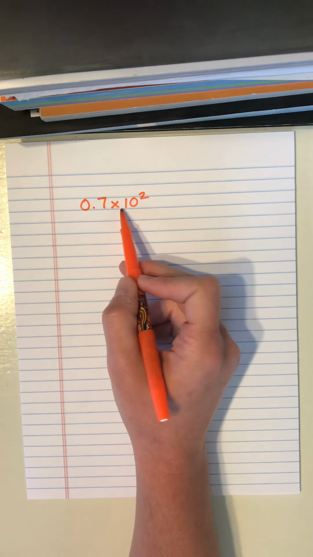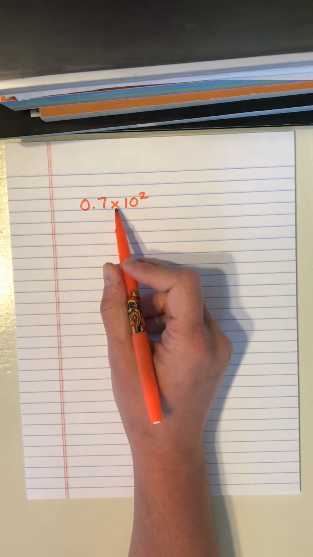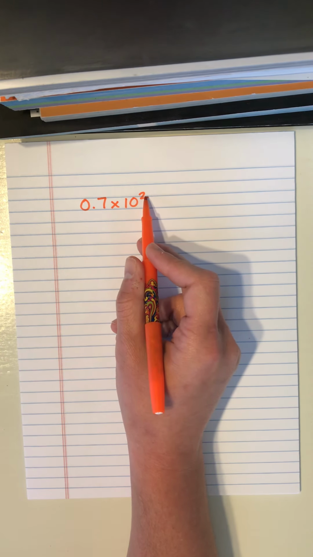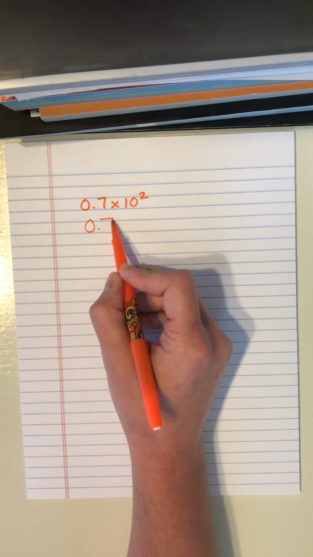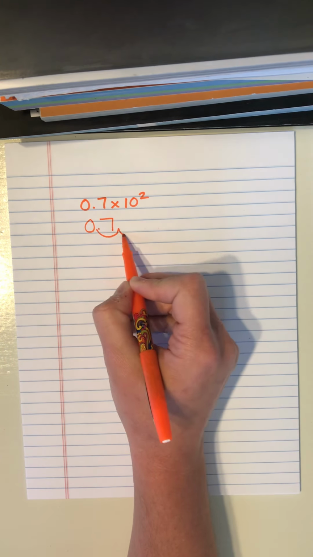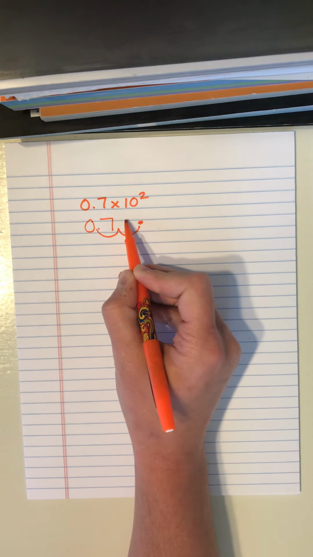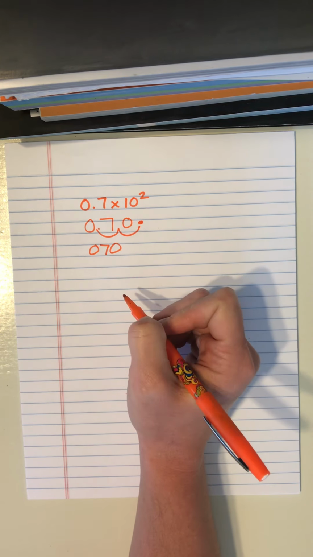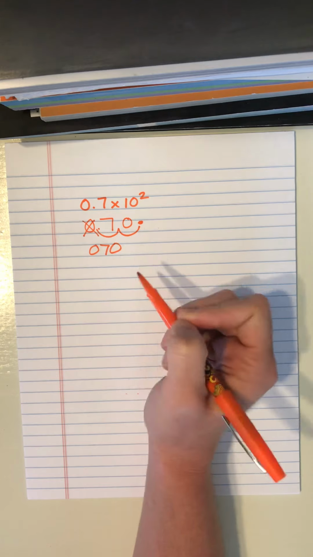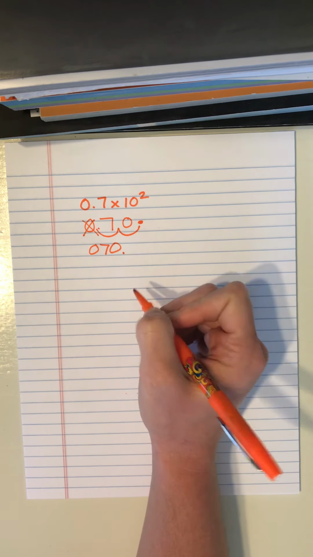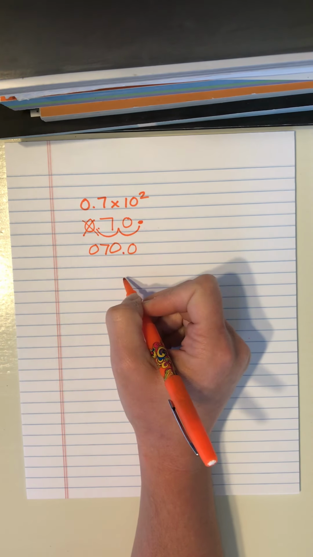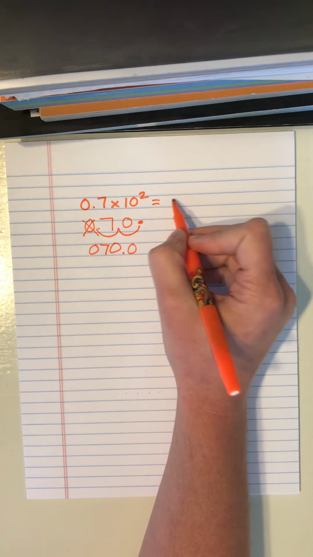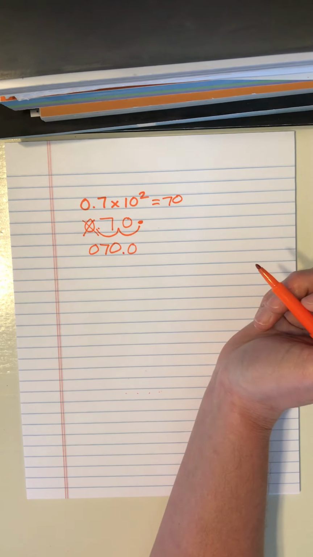So I have 7/10 times 10 to the second power. I'm multiplying by a whole, so my answer is going to be bigger. And I'm going to move my decimal 2 times. So I rewrite my number and move my decimal twice. And I plug everything else in with zeros. So we don't write numbers like this. Okay, we can forget that front 0. We also don't have to keep that decimal there unless we're going to add a 0 behind it. So 7/10 times 10 to the second power is 70.